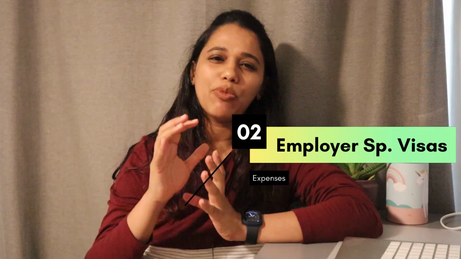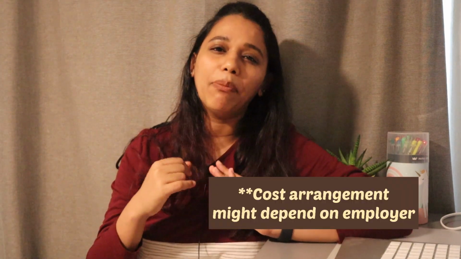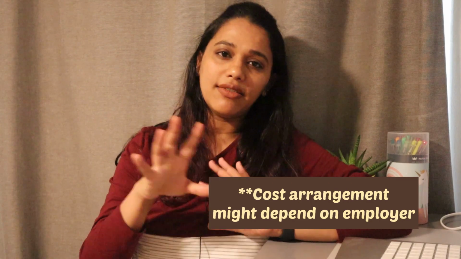Now, employer-sponsored visas, as you know, the employer needs to sponsor you. So the cost and the amount of money that you might shell out for this will actually depend on your employer. Of course, there are some unavoidable costs that you might have to directly give out from your pocket. But for all the other costs, they can usually work out some kind of a payment arrangement with you.